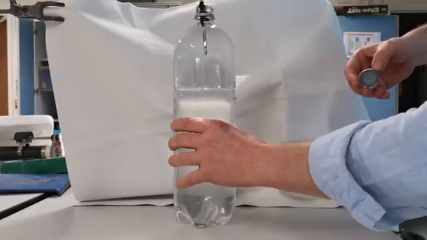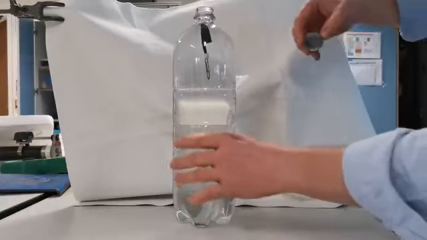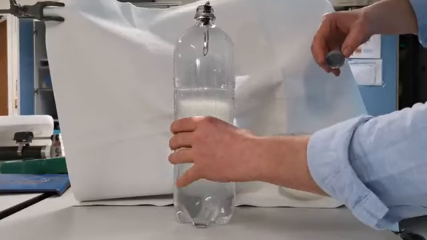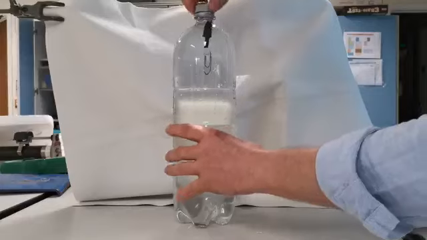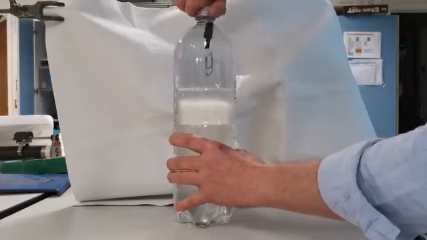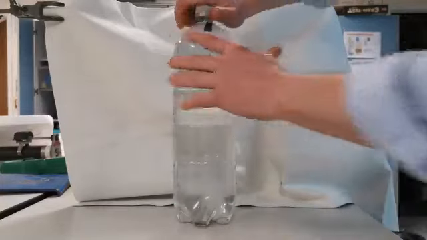So if I squeeze that, it pops out and a bit of water comes out. Nothing particularly special happens. Look at that. Okay, there it is floating. So I'm going to put the lid on. Let's see. Got some arrows here.